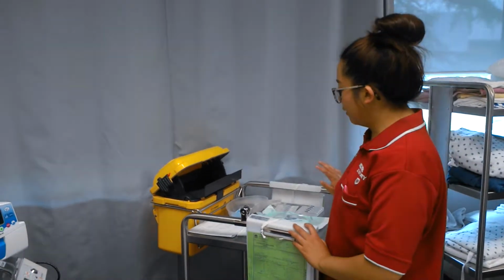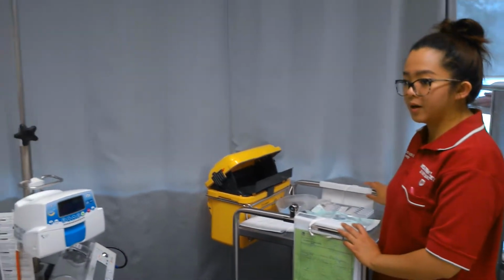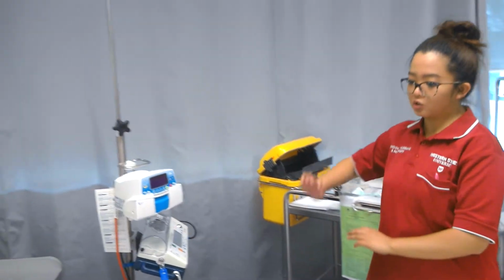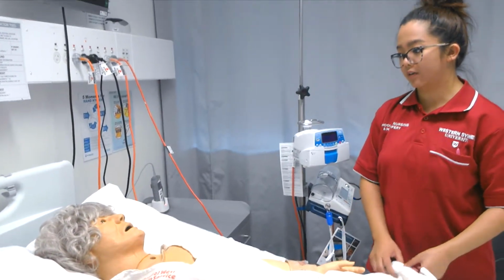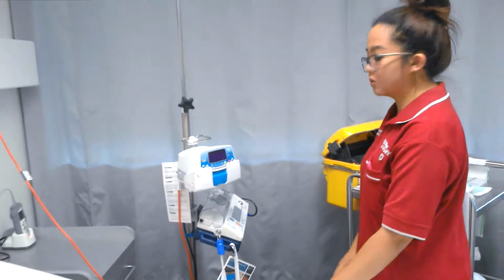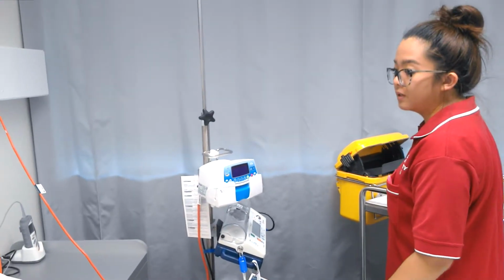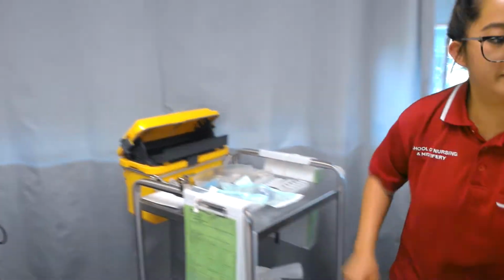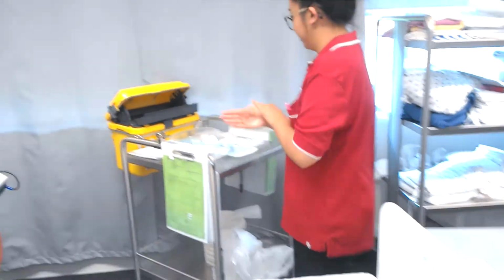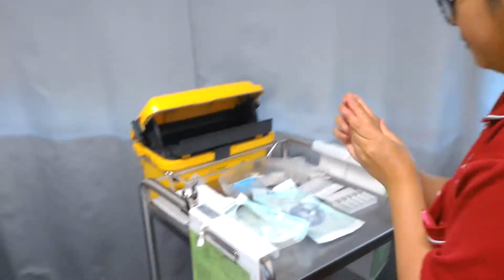Hi Miriam, I've gathered all the equipment, but before I can prepare and give you the medication, I just need to ensure that I do your vital signs. So I'll be doing that so I can get a base reading of your vital signs. And I'll come back also in a few minutes, so I'll just prepare the medication now. Okay, Miriam, I have to check your vital signs also.